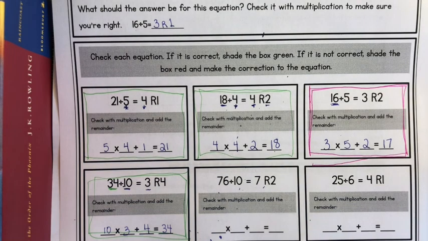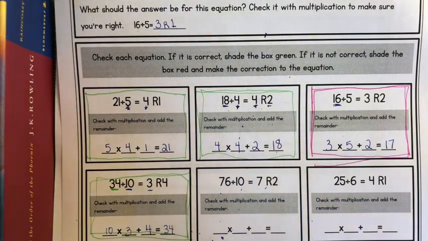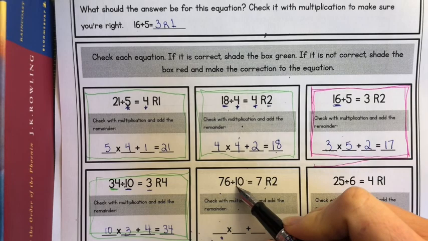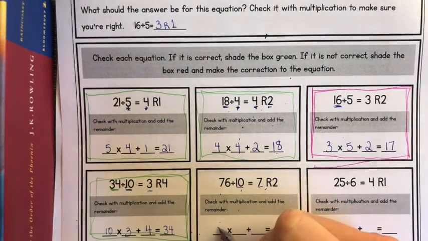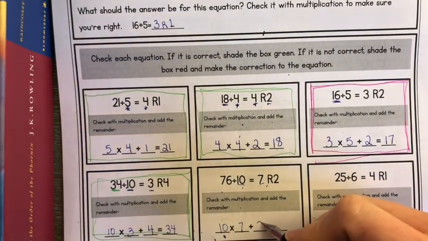All right, on to the next one. So you might be getting good at this and you can already see the answer to this one. I look at my numbers, 76 divided by 10 is 7 remainder 2. So to check this with multiplication, all I have to do is go 10 times 7, and then I have to add in that remainder, which is 2.